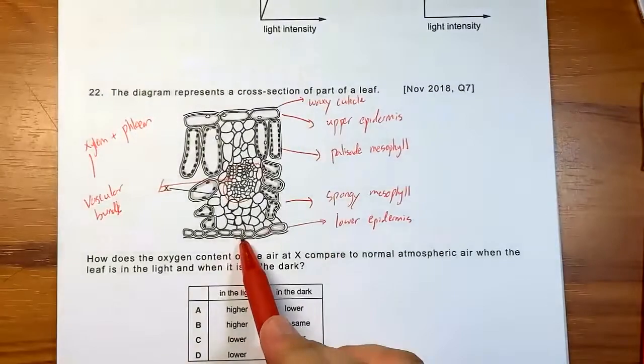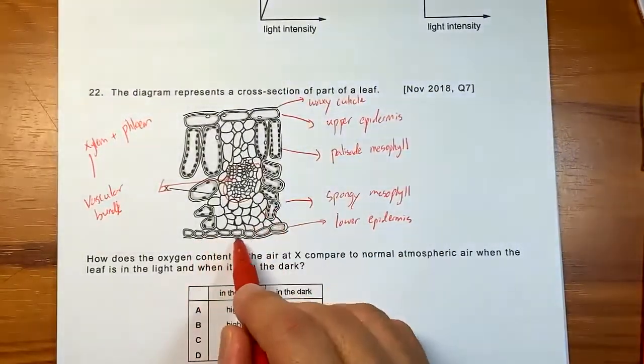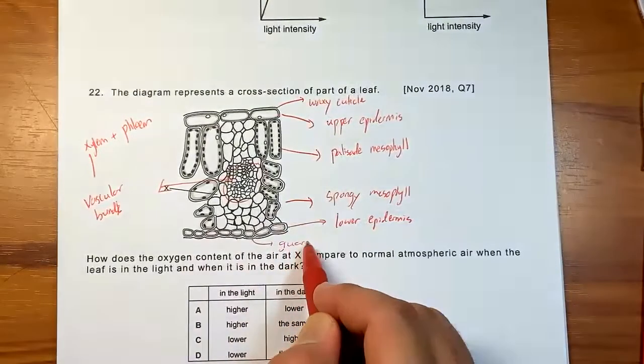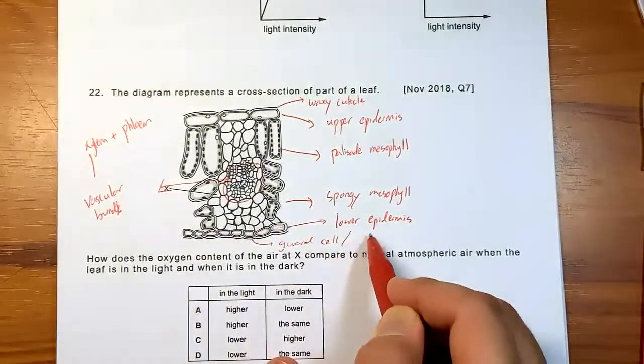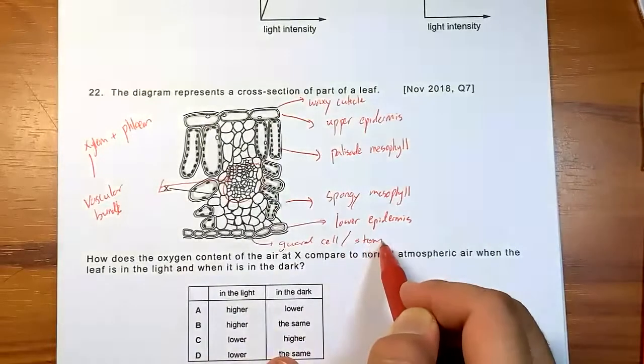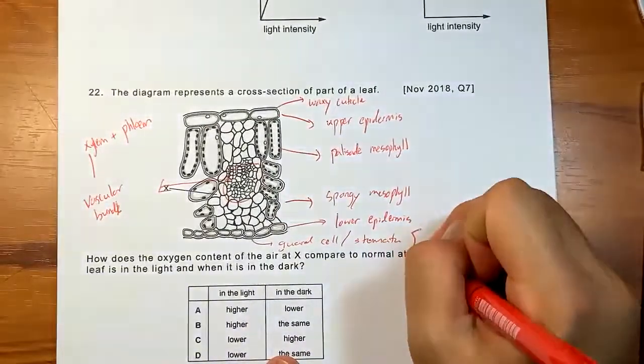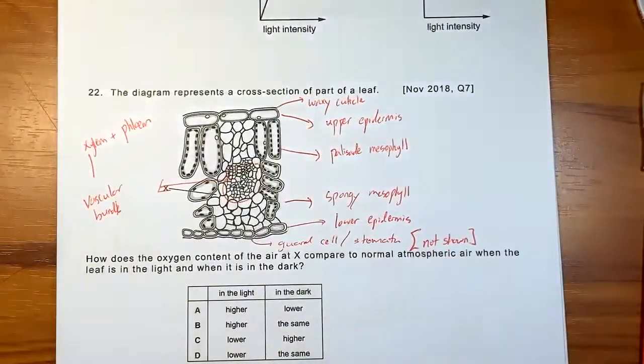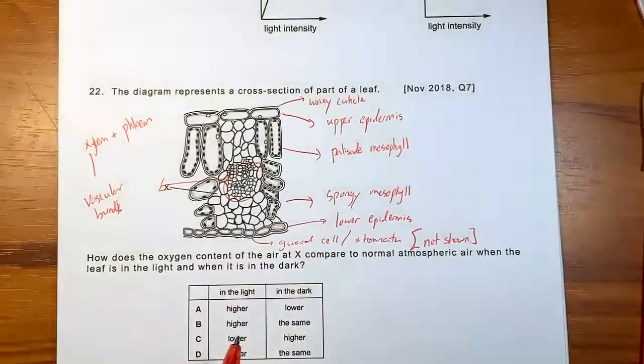But what is not shown here are your guard cells, the guard cells together with the stomata. Okay, they're actually not shown, but you should be able to know that they are there.